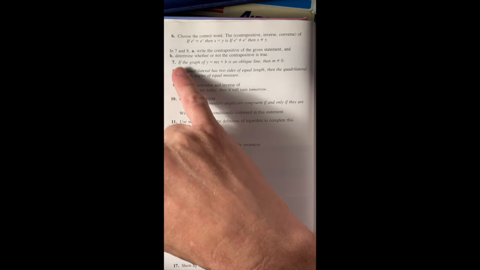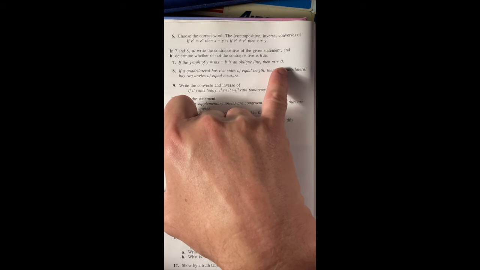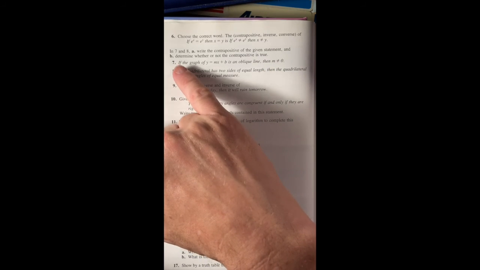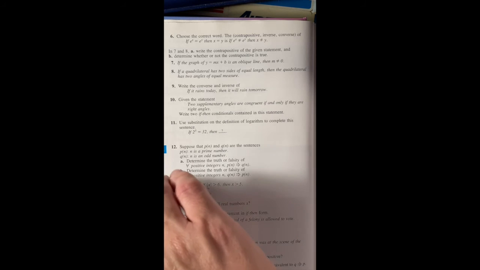Well, the contrapositive here, if the graph of this is an oblique line, then m is not equal to 0. The contrapositive would be if m is equal to 0, then y equals mx plus b is not an oblique line. Well, oblique, I think in this context, means that it's slanted. And if m is equal to 0, it's horizontal. It's not slanted at all. So no, the contrapositive is not true, which actually means this statement isn't true either.